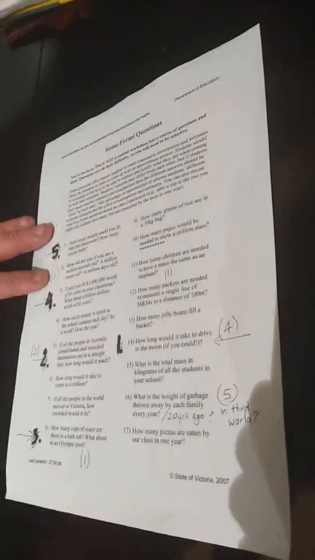Okay. So the second thing that we talk about here: Fermi questions are a type of mathematical inquiry-based learning where you've got a question such as, what is the weight of garbage thrown away by each family every year? Then you need to ask a series of other questions, and you might be able to Google a few of those things. Something easier would be, how old are you if you're 1,000,000 seconds old? That's not that easy. It's still going to be a lesson.